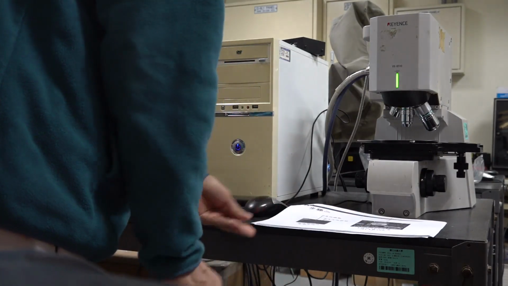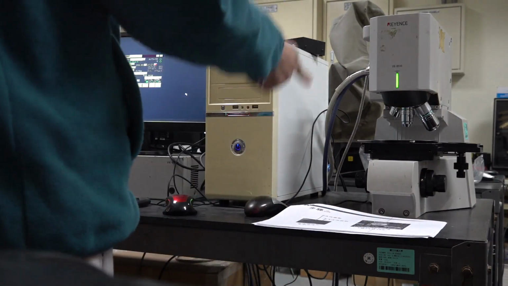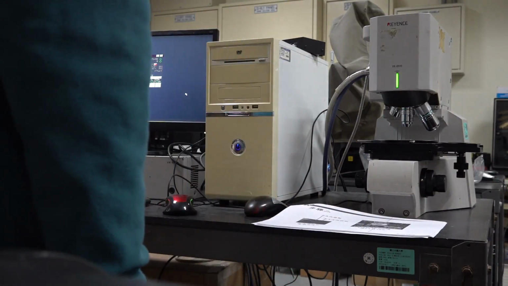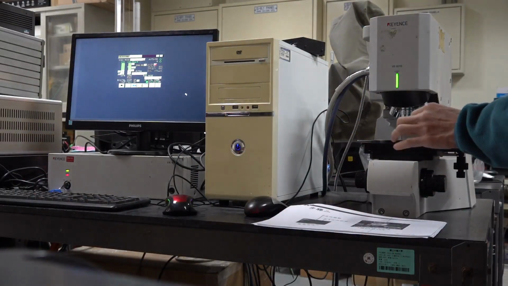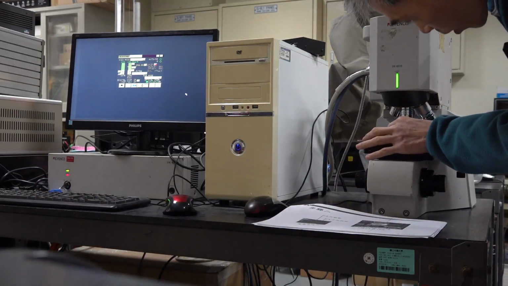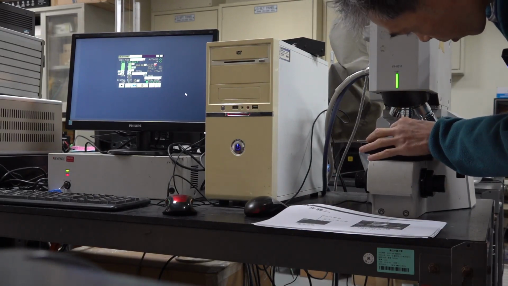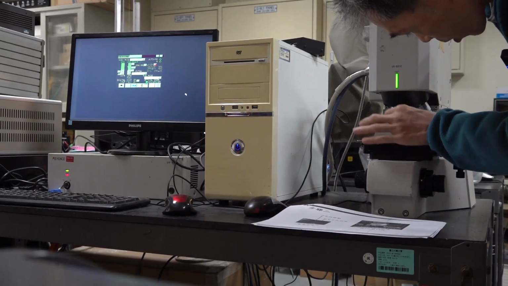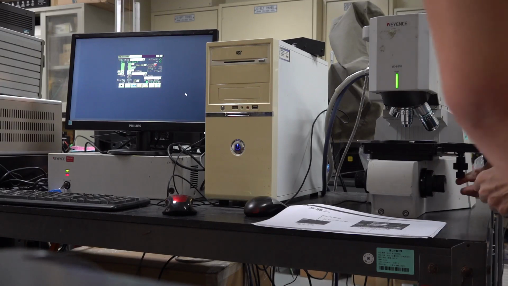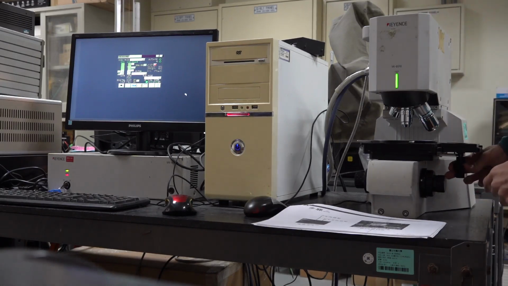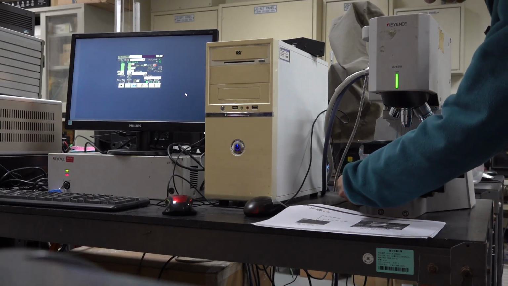Then the second step, we need to find the object under the microscope. So let's move the die under the microscope. We can move the stage left, right, and up and down.